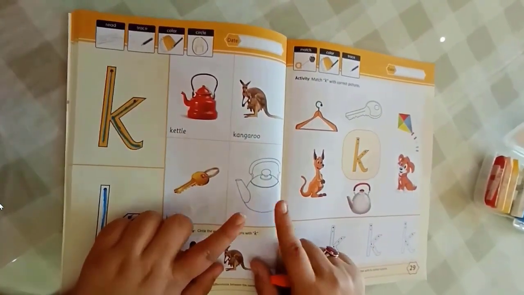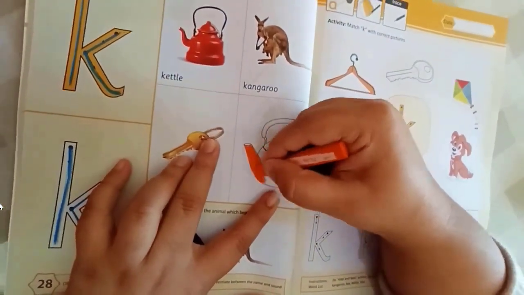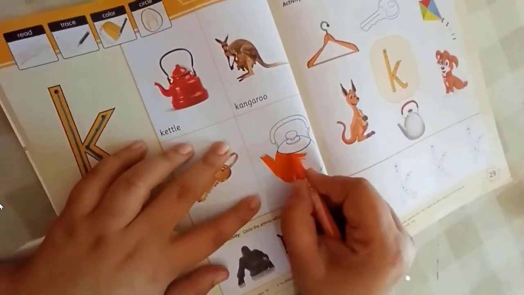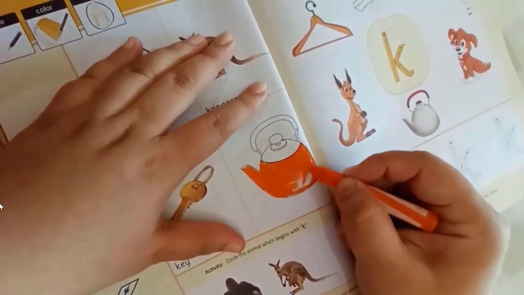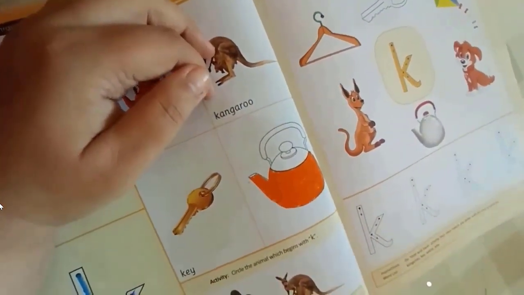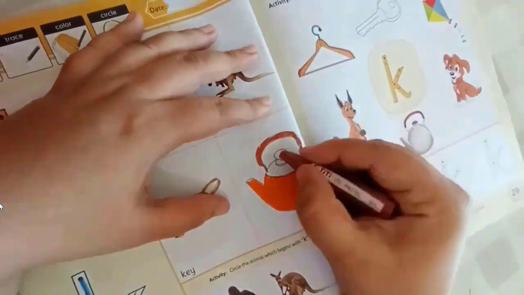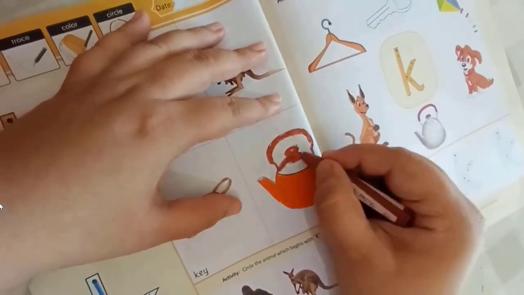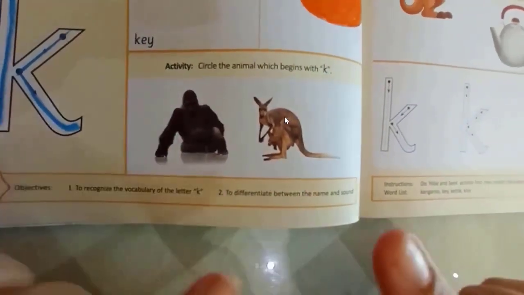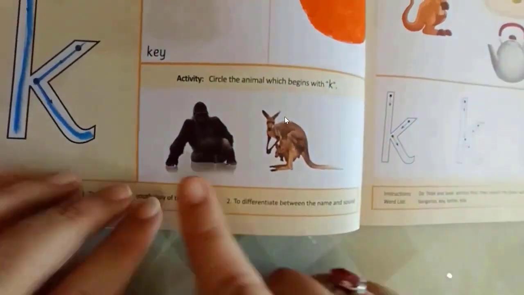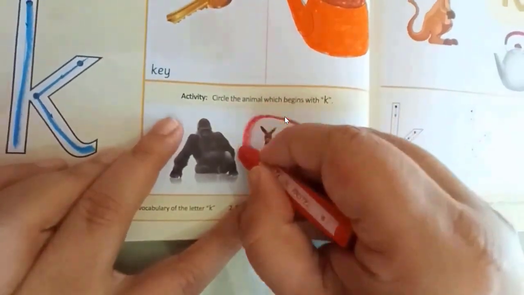And now we will color inside the kettle. So now we have to circle the things starting with K. Gorilla or kangaroo, which one starts with K? Yes, kangaroo starts with K.